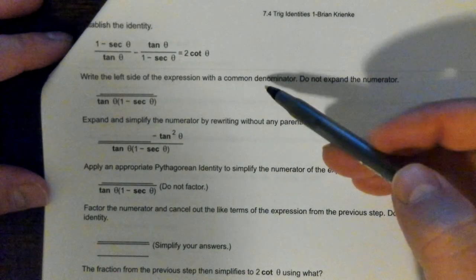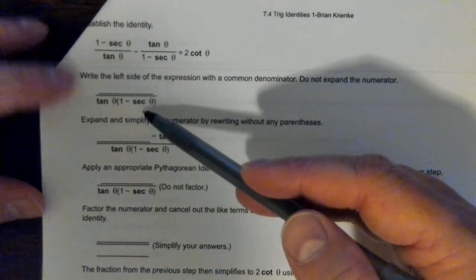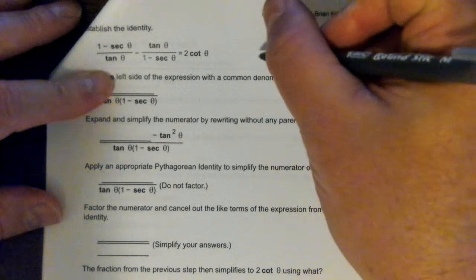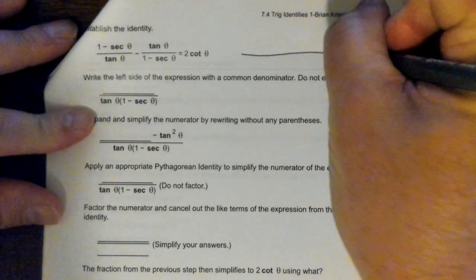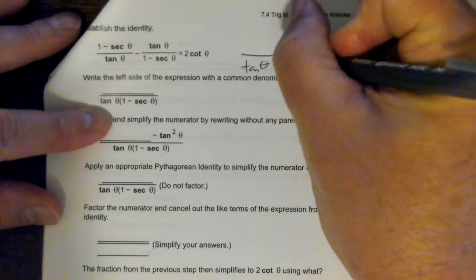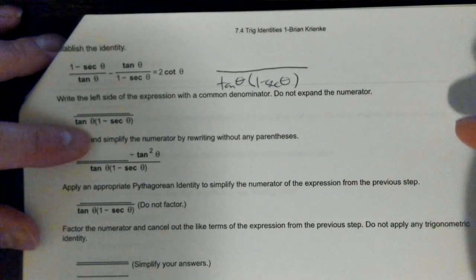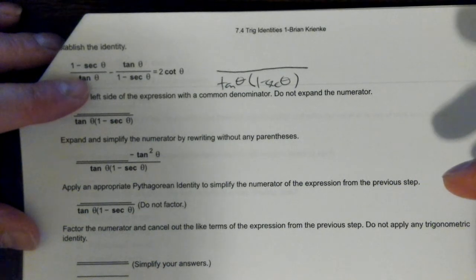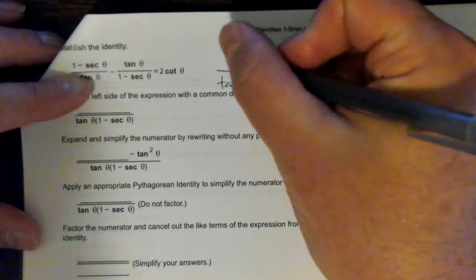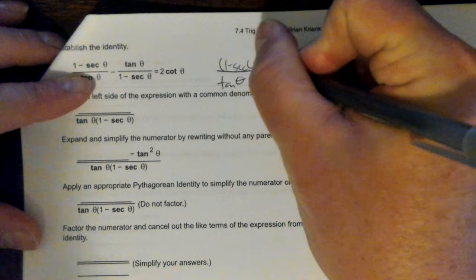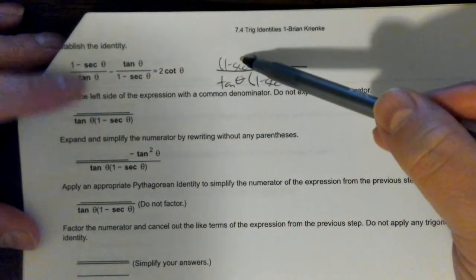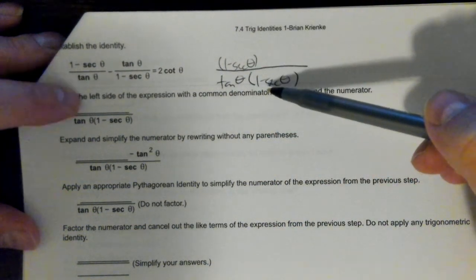Okay, on our next one it says get a common denominator, and so we're going to have tan theta times 1 minus secant theta for our denominator, and for the numerator we're going to have 1 minus secant theta, which was already there, and we need to multiply it again.